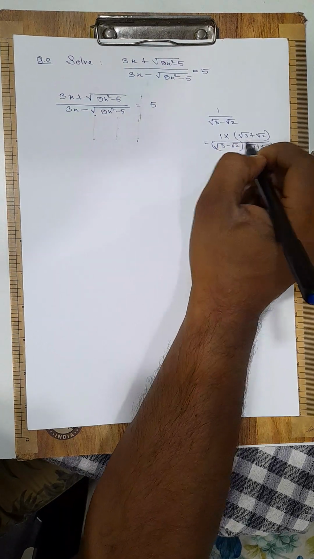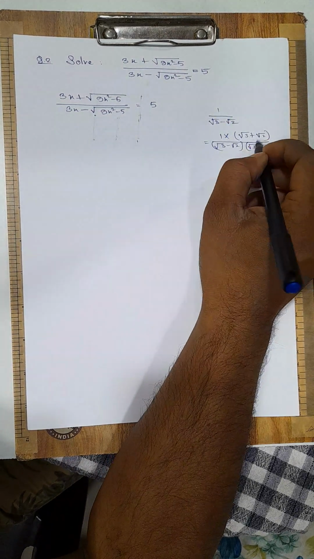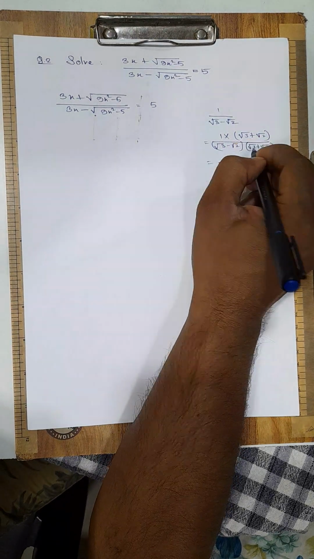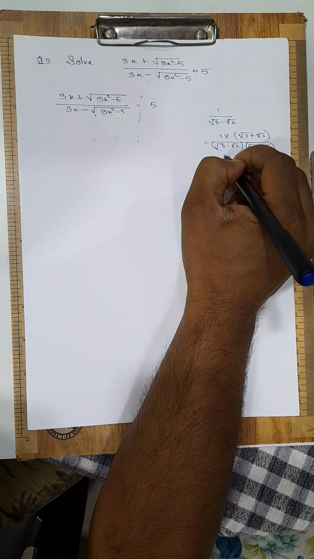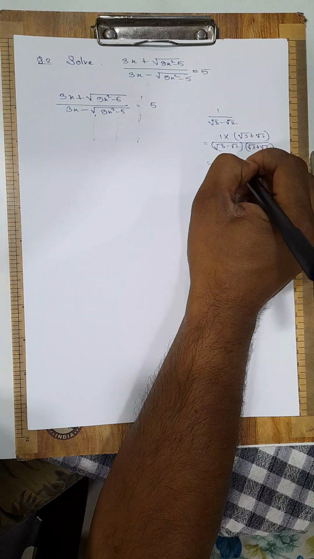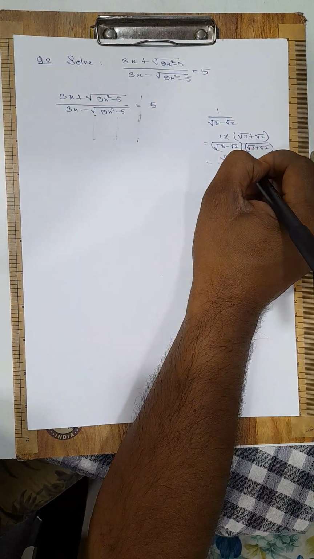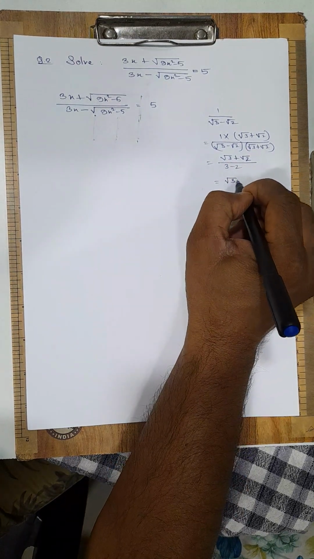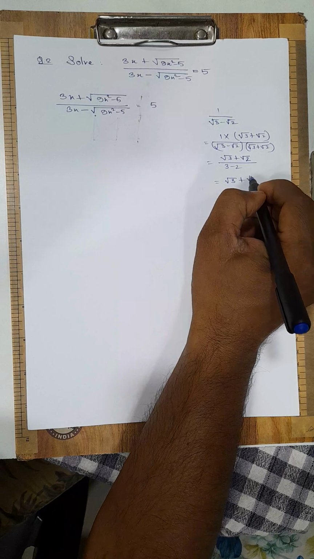That means both numerator and denominator you are multiplying the same factor. Now it becomes a square minus b square, 3 minus 2, and numerator it becomes square root of 3 plus square root of 2. So the answer is square root of 3 plus square root of 2.